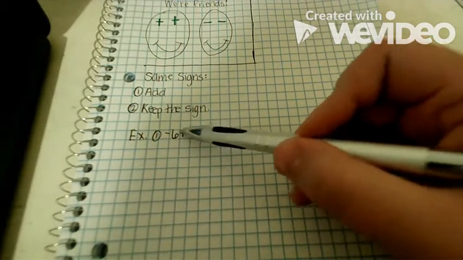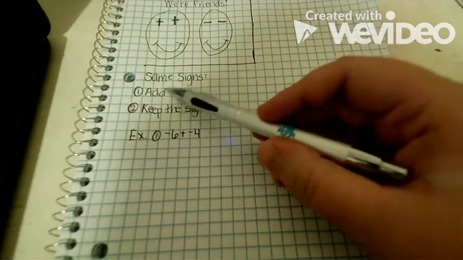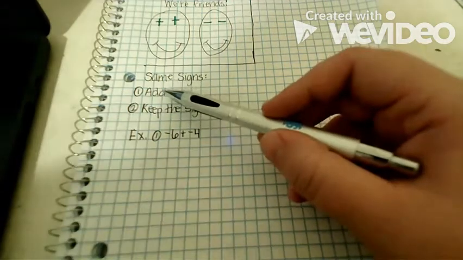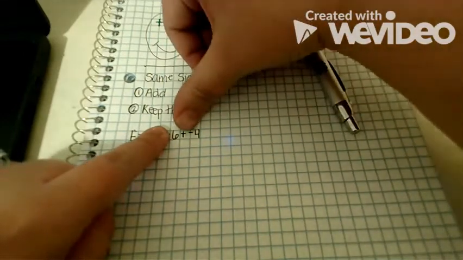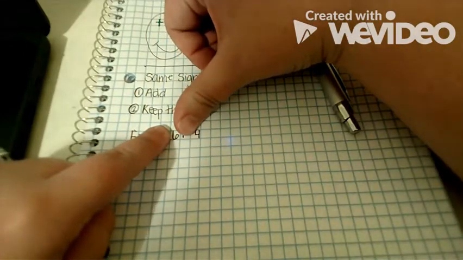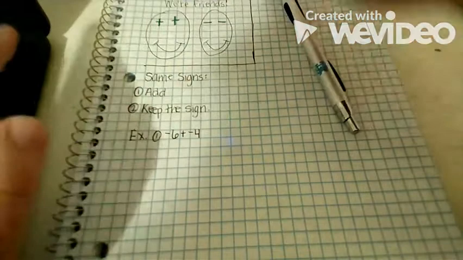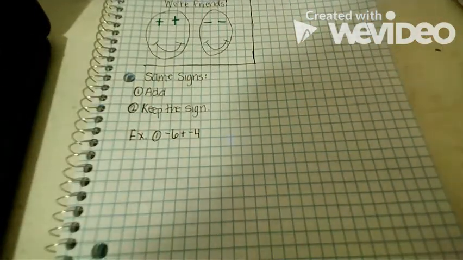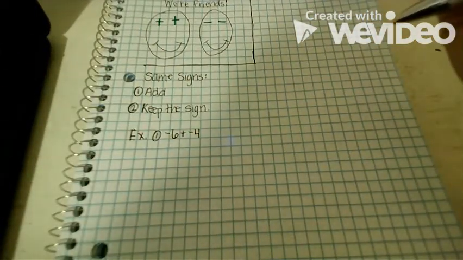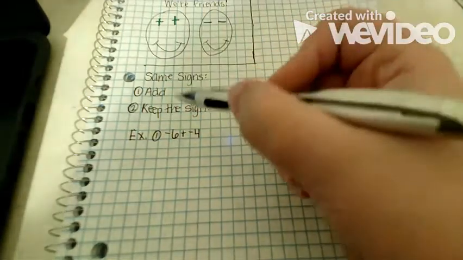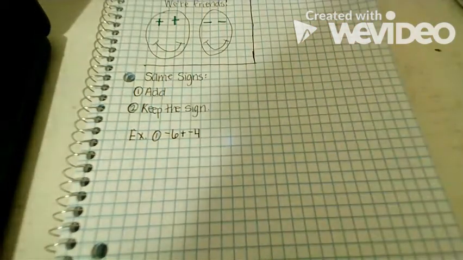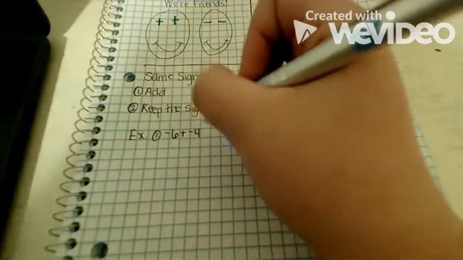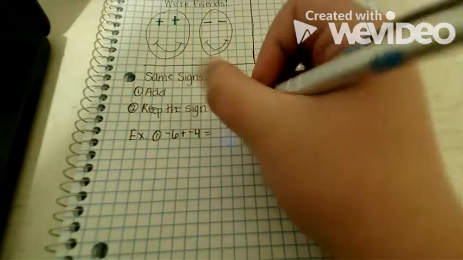They have the same sign, so we're going to follow these rules. First thing we're going to do, we're just going to ignore these negatives here, okay? Just ignore them. Bump them out of the way. We don't want to use them yet. These negatives are bothering me. They're going to go away for a minute, okay? Ignore the signs. Add 6 and 4. 6 and 4 is 10.